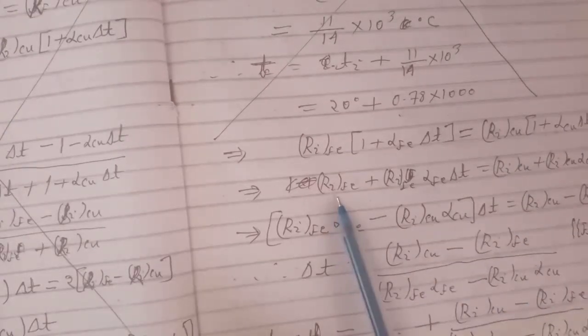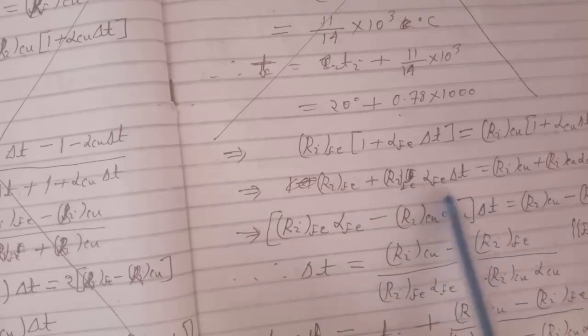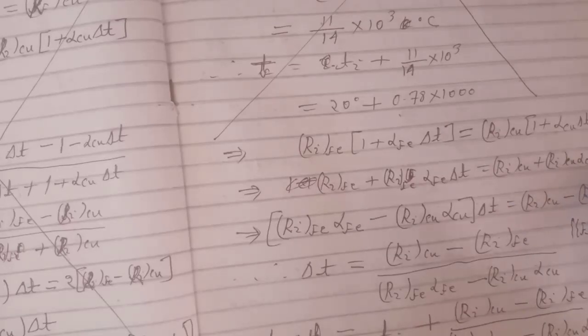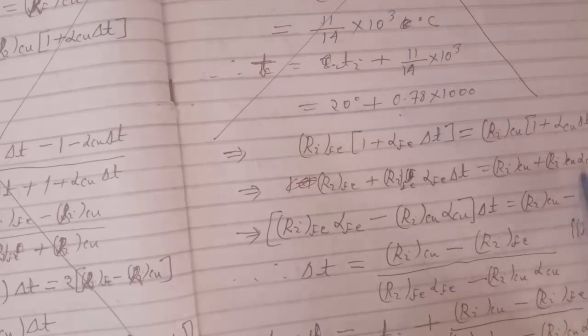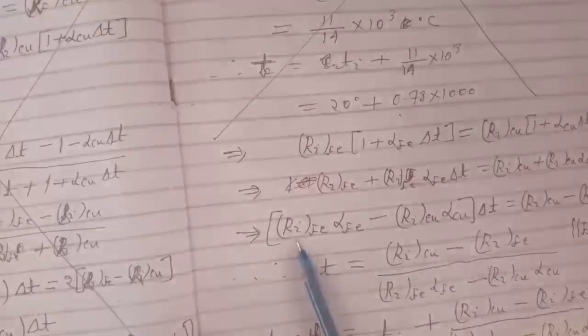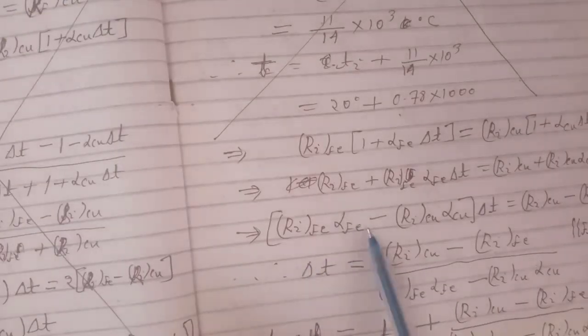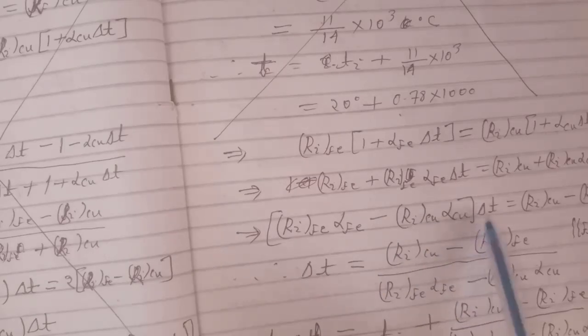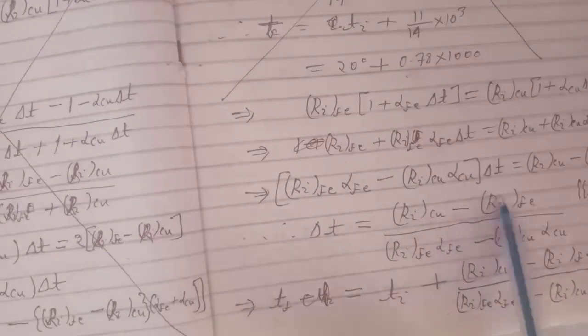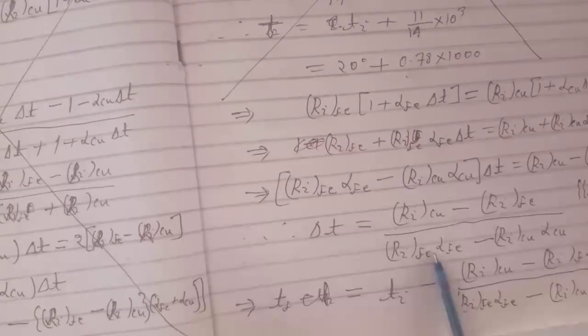This implies R_iFe plus R_iFe alpha Fe delta T equals R_iCu plus R_iCu alpha Cu delta T. Now taking this one side and this one side, (R_iFe alpha Fe minus R_iCu alpha Cu) into delta T equals R_iCu minus R_iFe. Hence delta T will be (R_iCu minus R_iFe) divided by (R_iFe alpha Fe minus R_iCu alpha Cu).